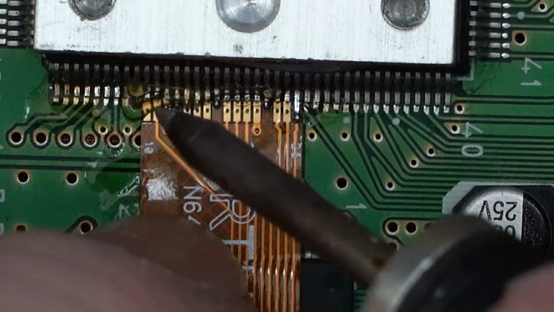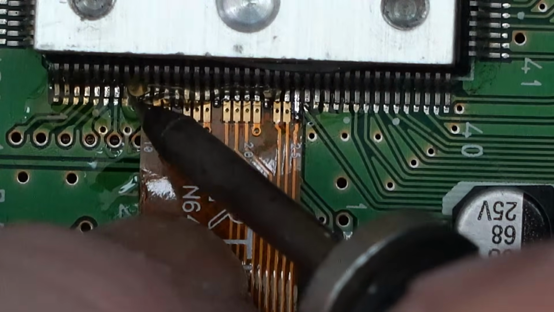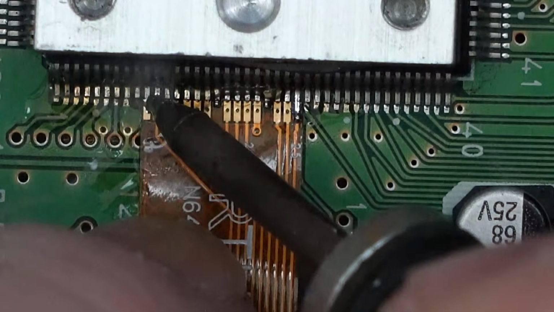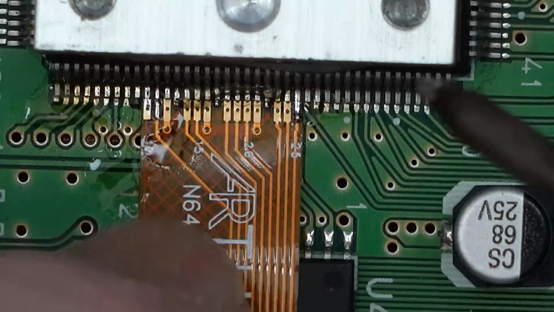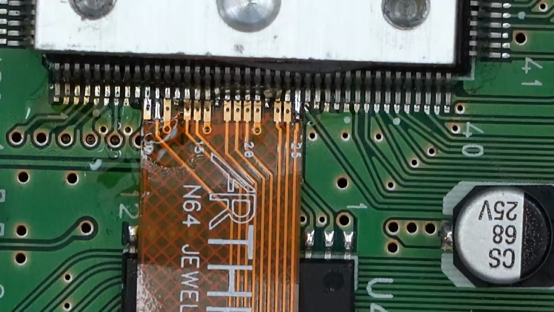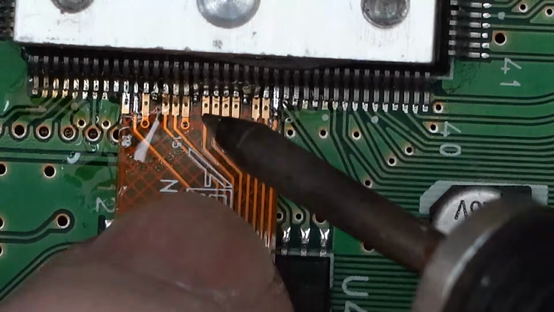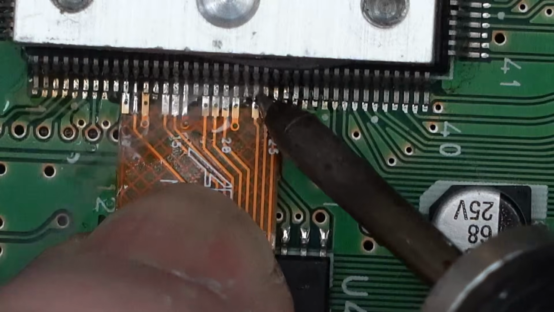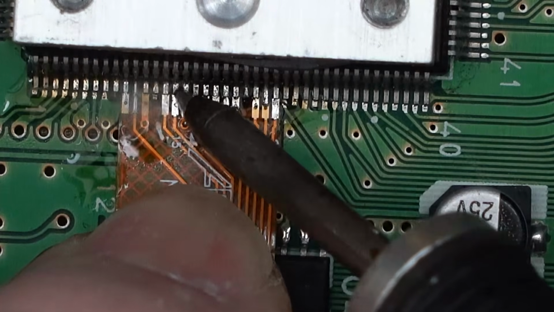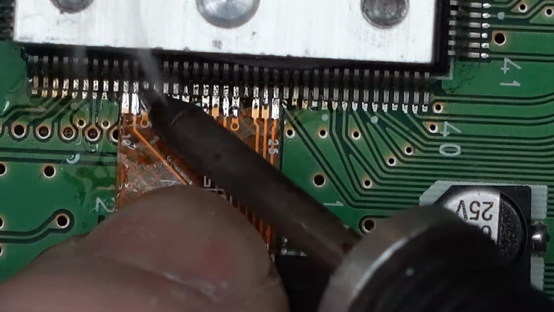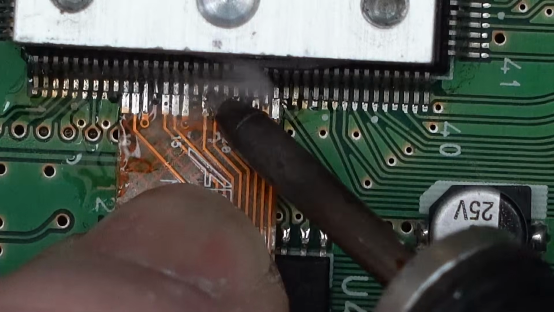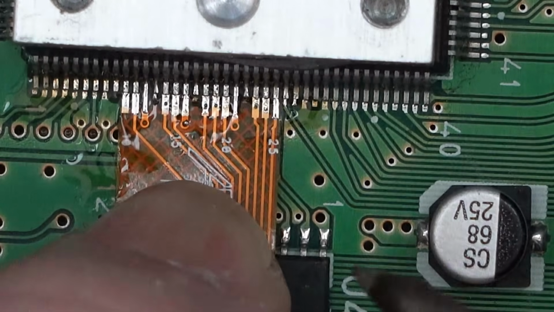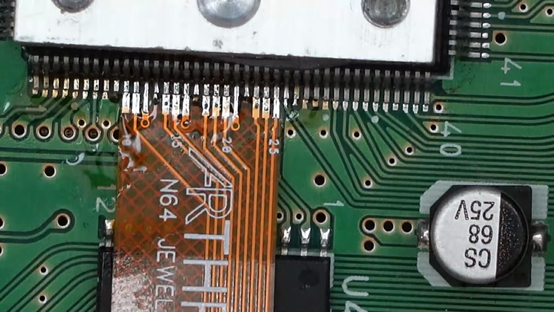Then we'll come back over here to the other side. Tack that, and then we can start working our way through.